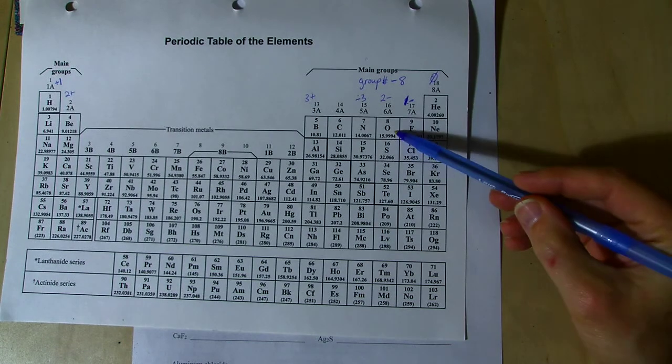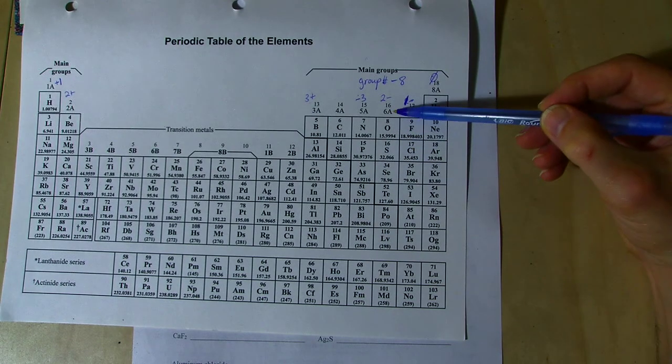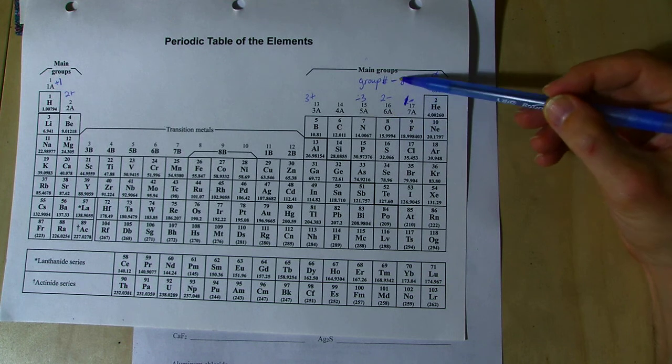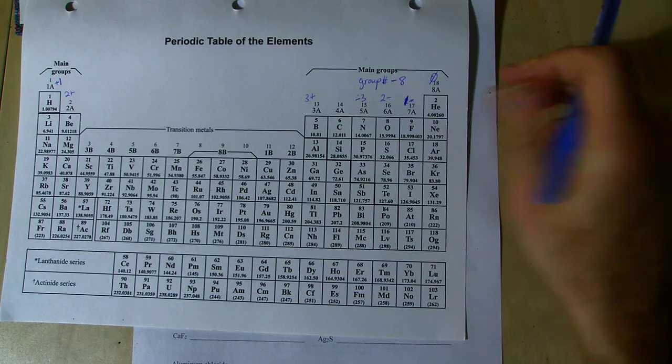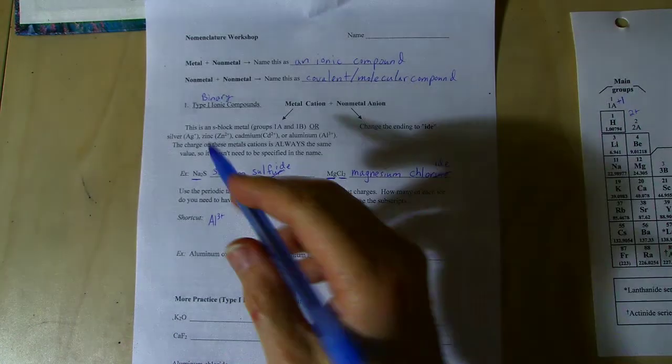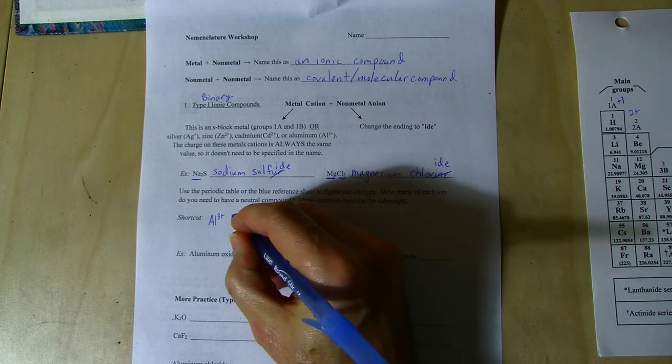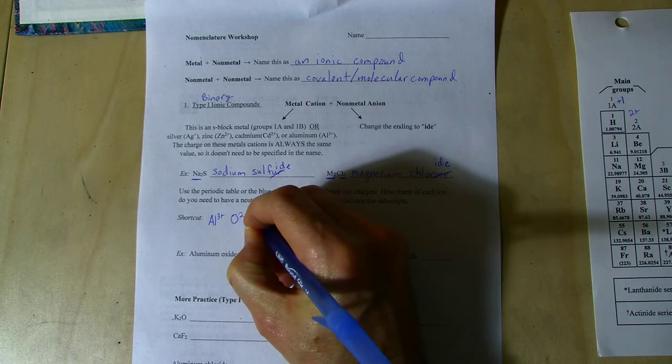So here's O. Oxygen is group 6A. 6 minus 8 is 2 minus. So that's got a 2 minus charge. So we're going to write down the symbol O, and that's going to have a 2 minus.